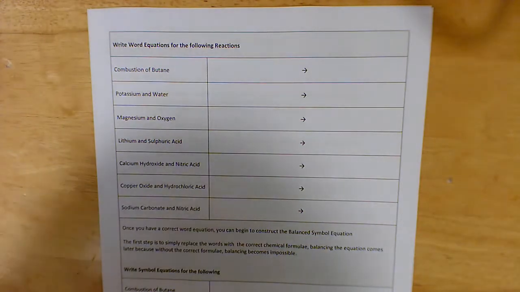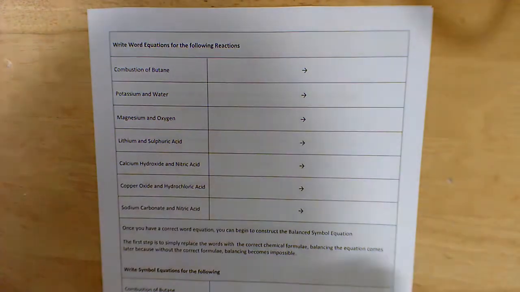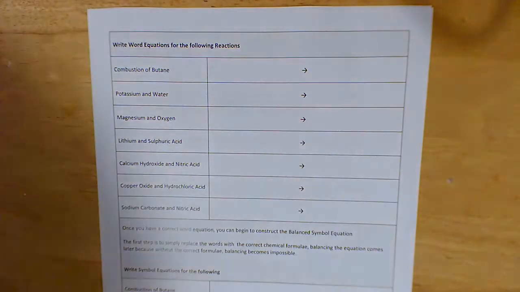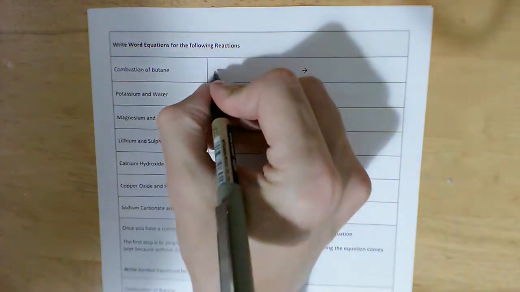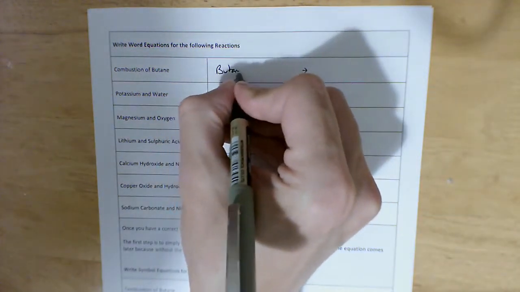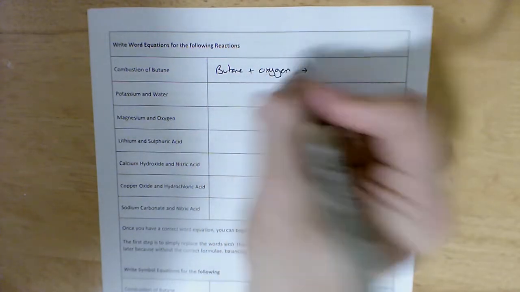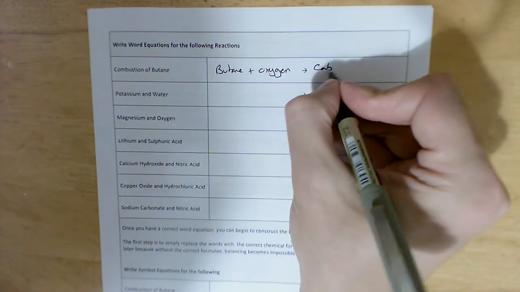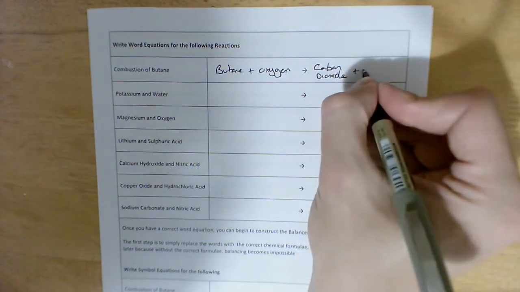Now before we can construct balanced symbol equations, we first need to construct word equations. So the first one we're going to have is the combustion of butane. So following those general reactions we looked at on the previous page, for butane, it will be butane plus oxygen goes to carbon dioxide plus water.